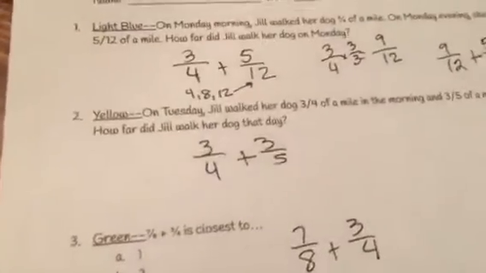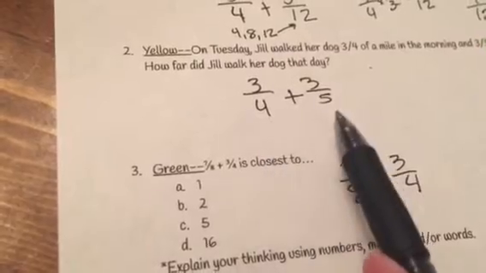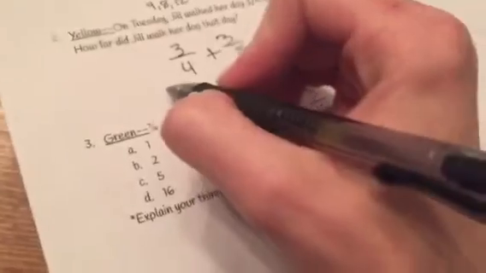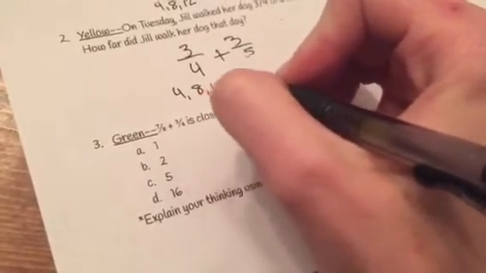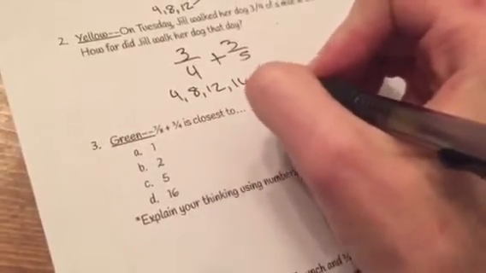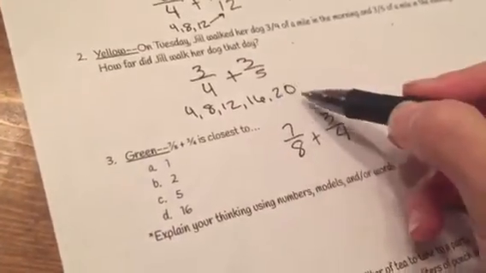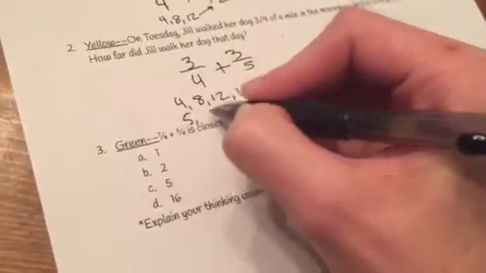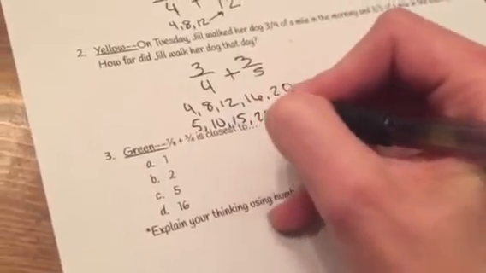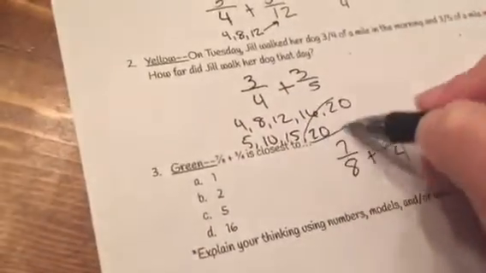All right, number 2. On Tuesday, Jill walked her dog 3/4 of a mile in the morning and 3/5 in the evening. How far did she walk that day? So this time I've got 3/4 plus 3/5. So again, I'm going to list my multiples of 4 out. 4, 8, 12, 16, 20. I've got to keep going because I know I've got to end up with a multiple of 5. Multiples of 5: 5, 10, 15, 20. So I know that they both have 20 in common.